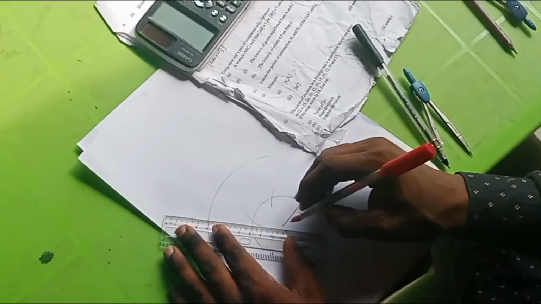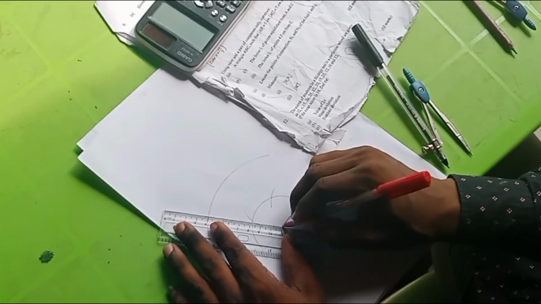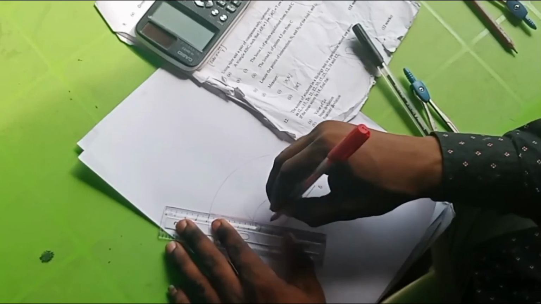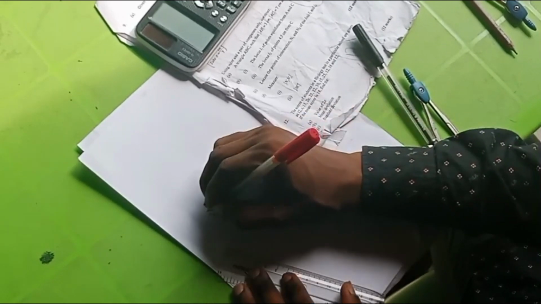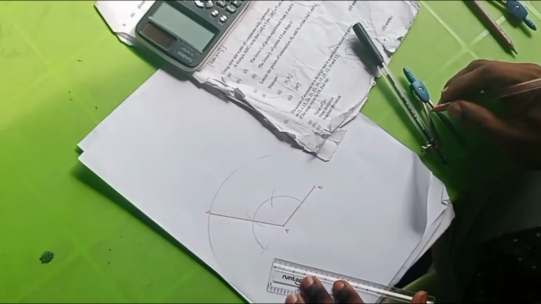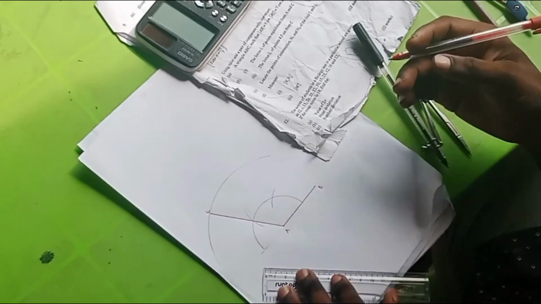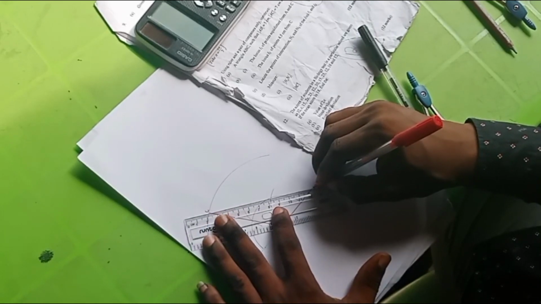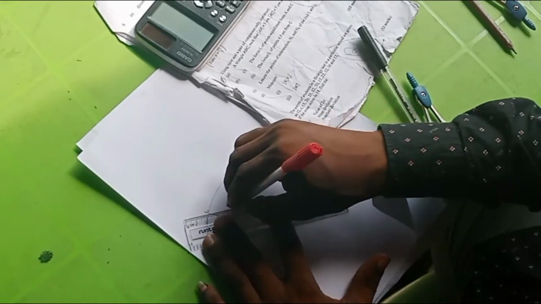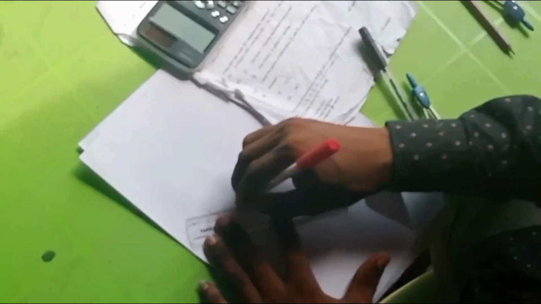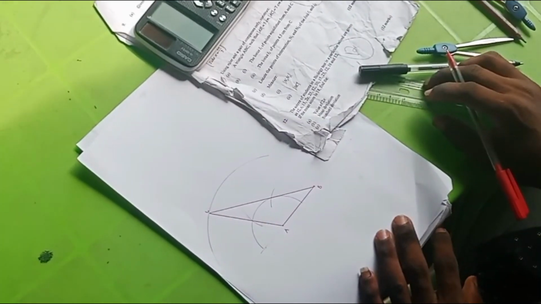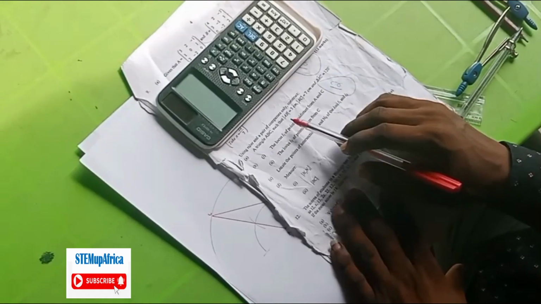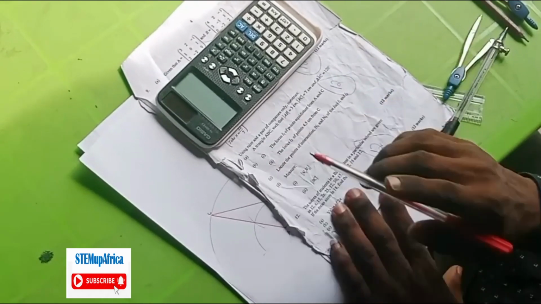So I will now join from A to the arc. So here is now point C. We all know a triangle has 3 sides. So to complete the triangle, I will join from B to C. So this is now the complete triangle ABC. So that gives us the solution to question A. So let's look at question B.